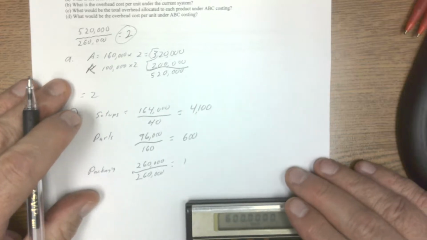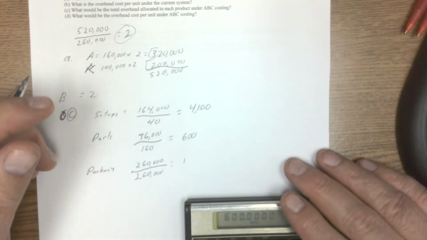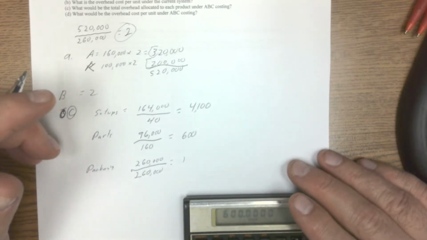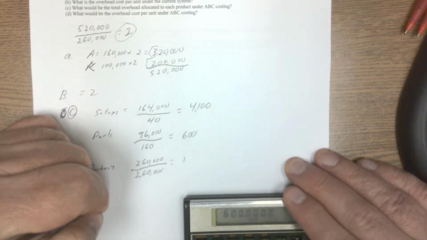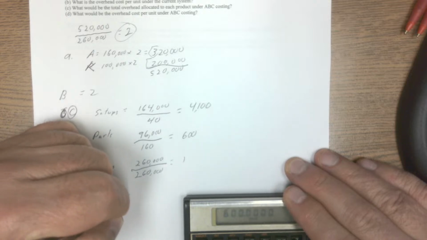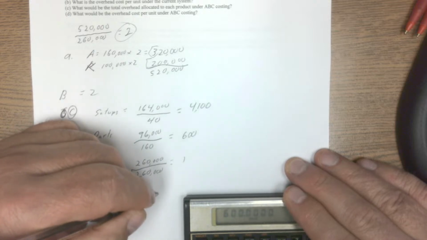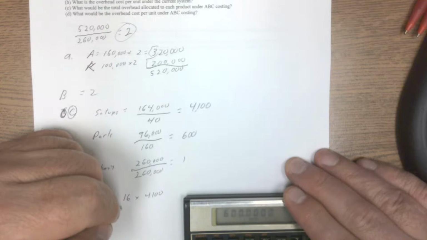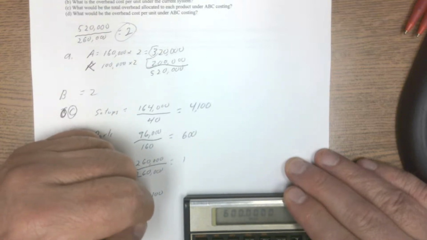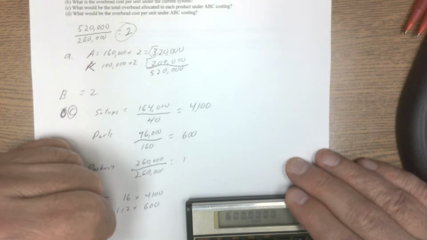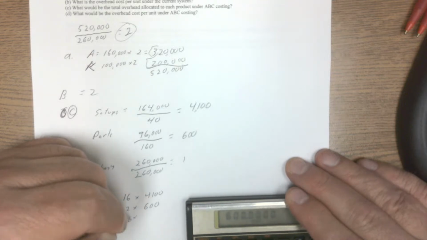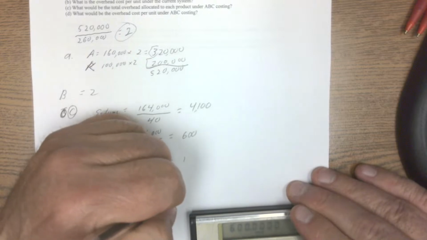Okay, so then what would be the total overhead allocated to each product? So A would equal 16 times 4,100, 112 times 600, and 160,000 times 1.